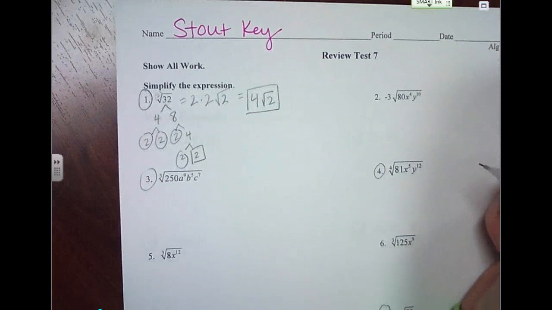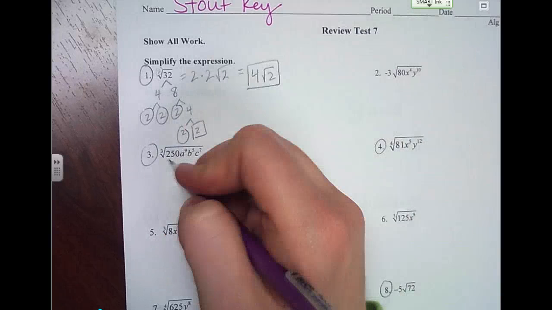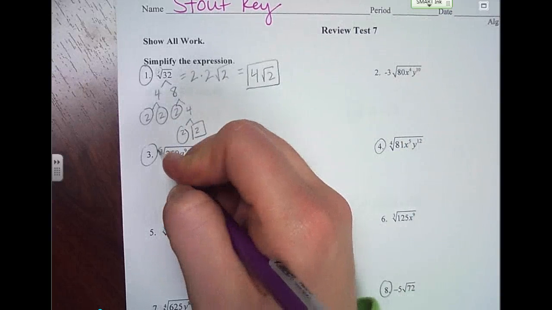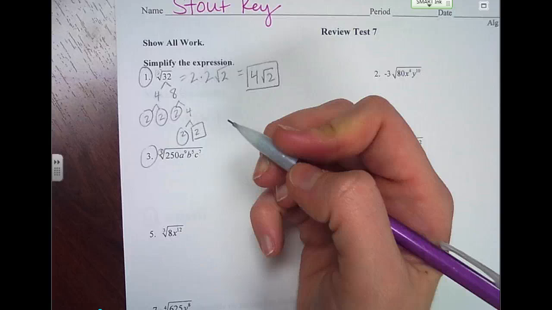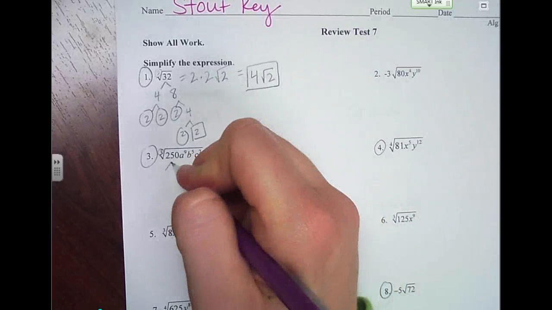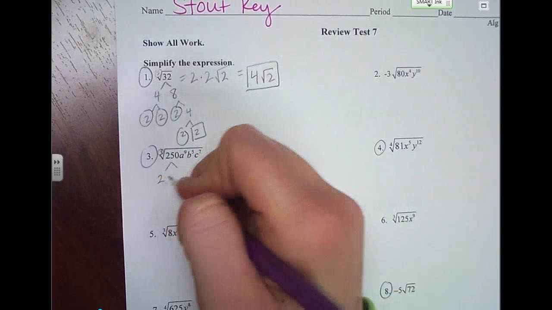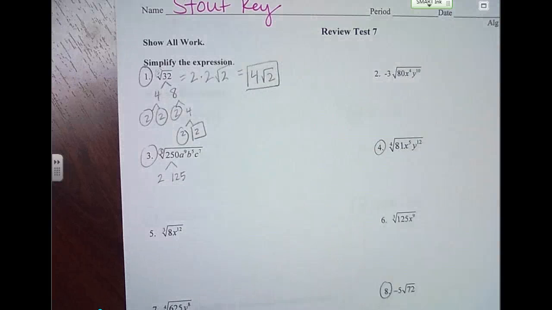Okay, number 3. So same thing. I'm going to separate out the 250. But now I'm looking for groups of 3 since I have the cube. So 250 we could split into 2 and 125. I believe that's right. Let me just check that.